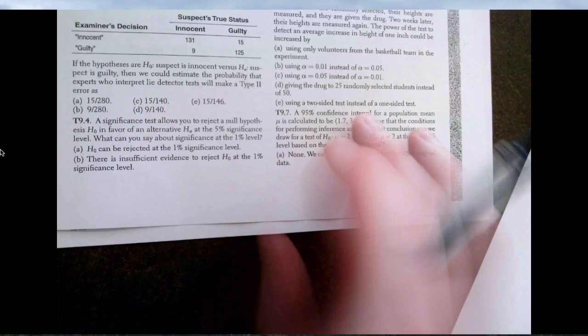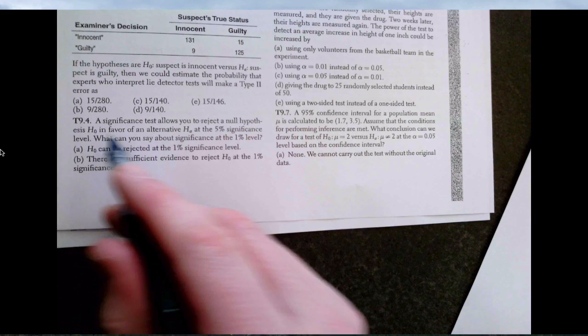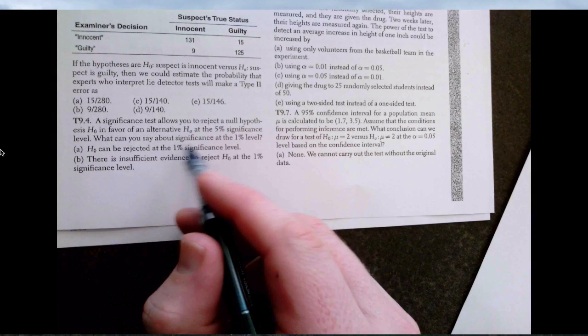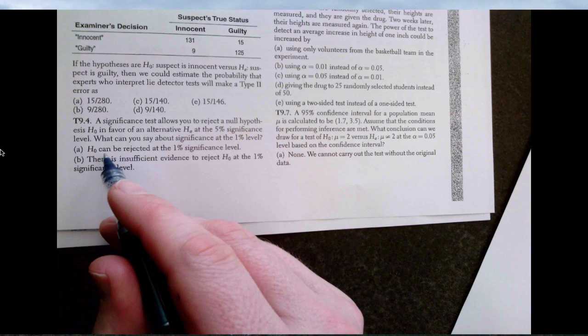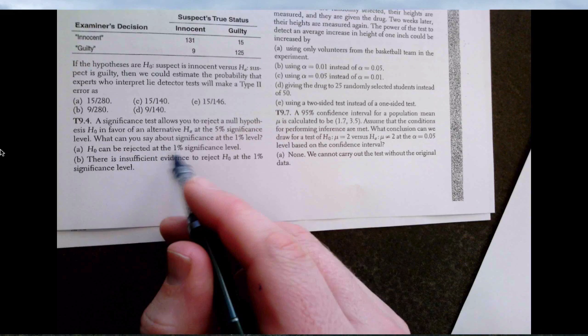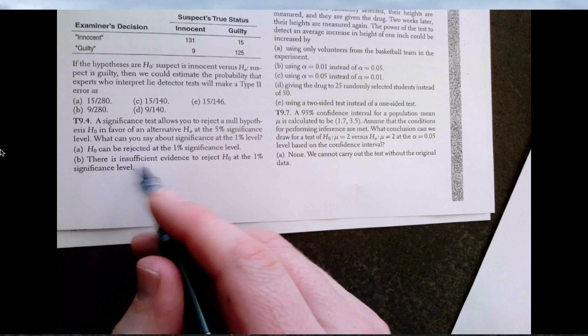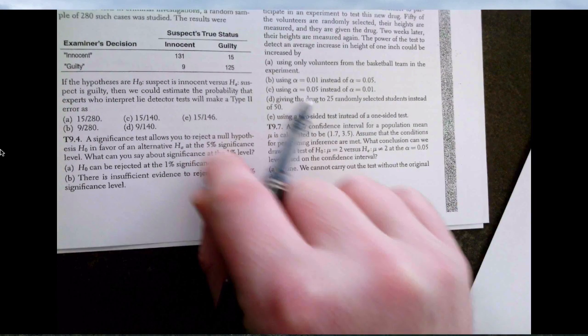4 is down here. A significance test allows you to reject a null hypothesis in favor of an alternate at the 5% significance level. What can you say about significance at the 1% level? H sub 0 can be rejected at the 1% level. Not necessarily. There's insufficient evidence to reject this at the 1% level. It depends. As long as the p-value came out below 1%, it would be rejected at both levels.